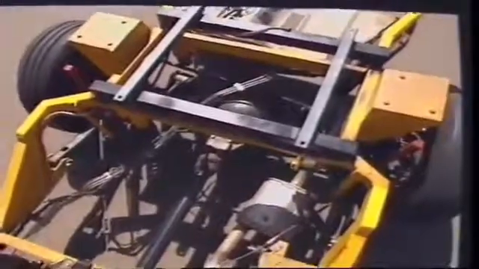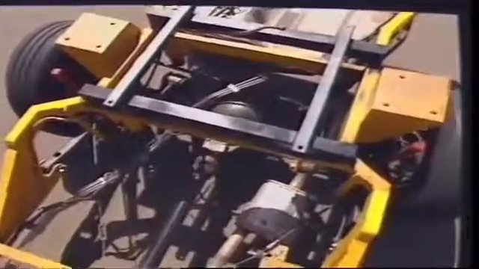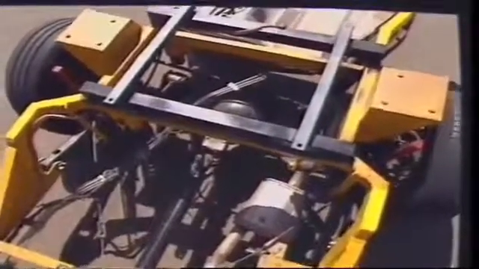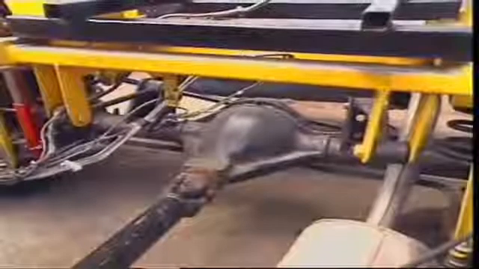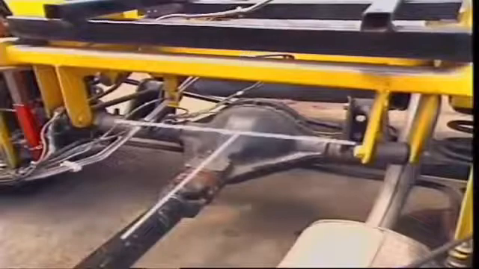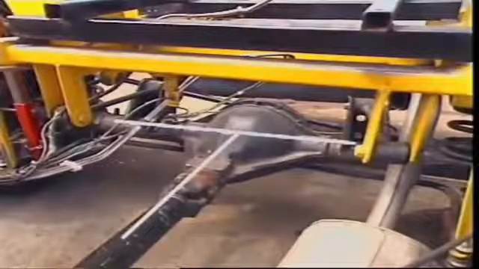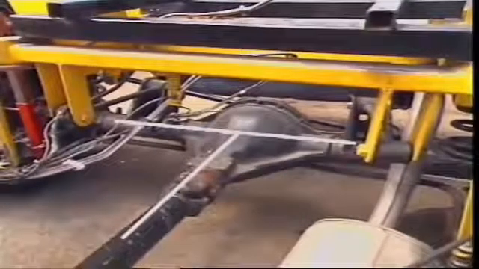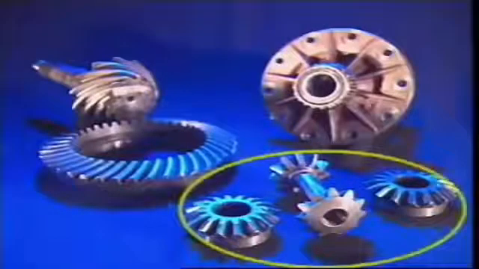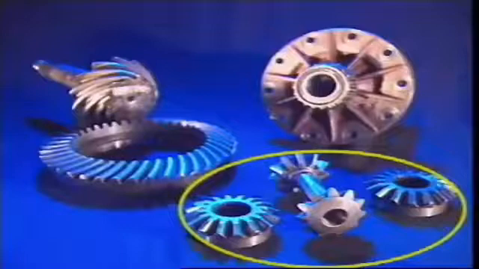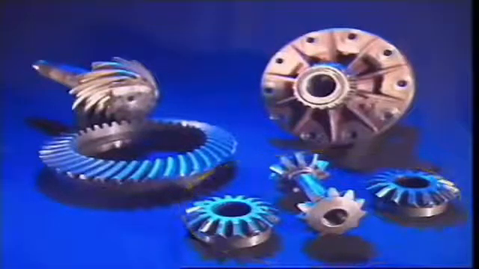The final drive provides a final gear reduction to multiply the torque before applying it to the driving axles. On front-engine rear-wheel drive vehicles, the final drive changes the direction of the drive by 90 degrees. Inside the final drive, a differential gear set divides the torque to the axles and allows for the difference in speed of each wheel when cornering.